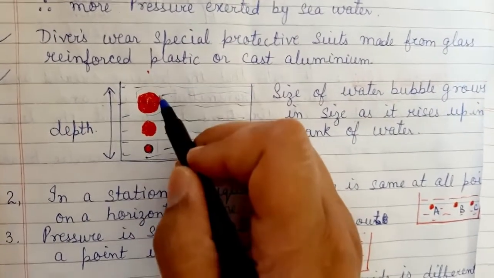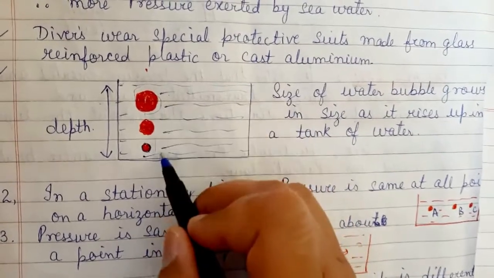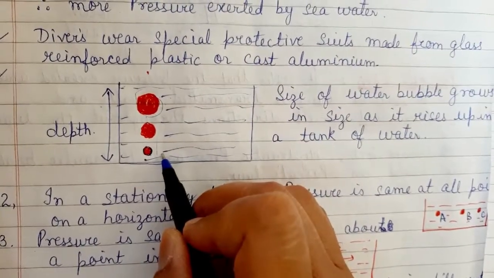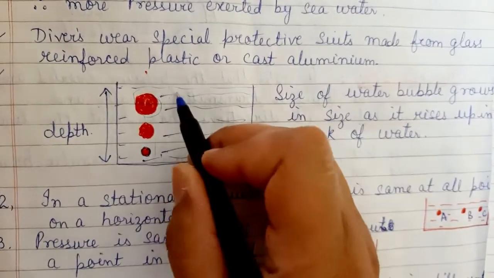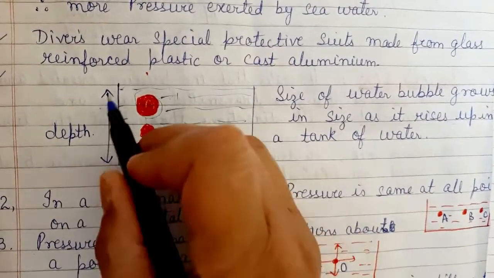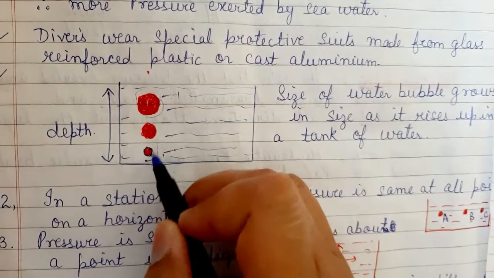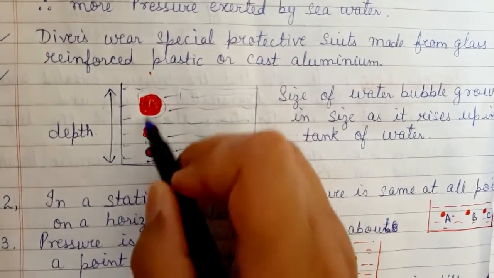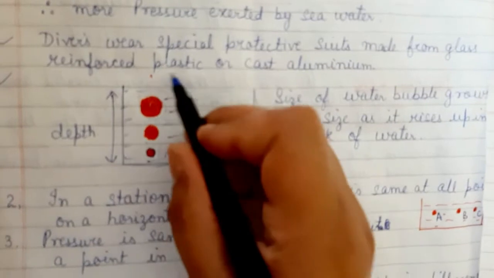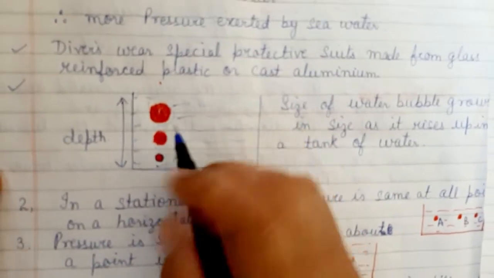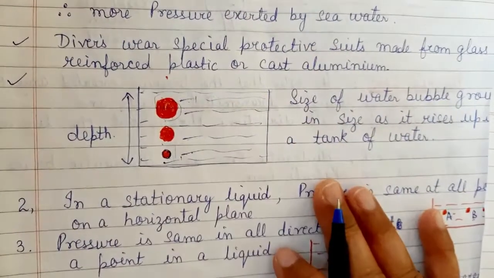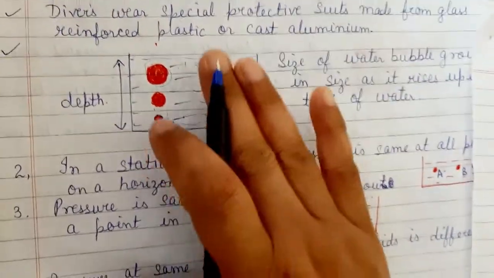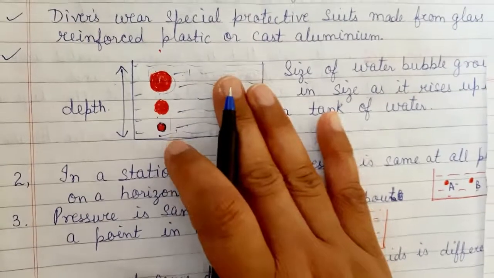The reason behind this increase in size is that below, the bubble is experiencing a tremendous pressure due to the depth. Now as the bubble rises up, the depth reduces and thereby the pressure of the liquid on the bubble also reduces, and therefore it increases in size. So we looked at different examples which prove the same thing, that the pressure increases with depth.